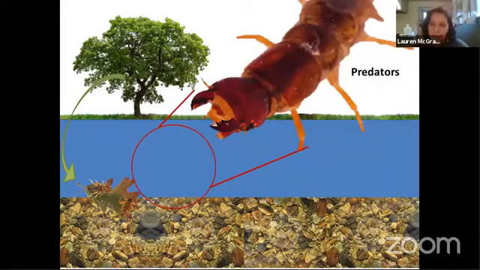Whenever you have a lot of herbivores, you're going to have your predators. And this predator is the amazing hellgrammite. We don't have too many of them around here, but they are present. And hellgrammites turn into dobsonflies, alderflies, and fishflies. So if you're an angler, you may have encountered these before. They make fantastic bait. They're very feisty on the hook.